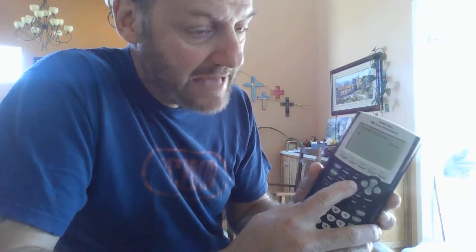So now the next thing we're going to do is push the stat key, which is right here. I'm going to go stat. And then the first thing says edit, so just hit enter. And then make sure you're in list 1, L1. And we're going to put all the x coordinates in there. So that's the square feet in example 2. So you're going to go 664, enter, 735, enter, 787, enter, and continue on 872.